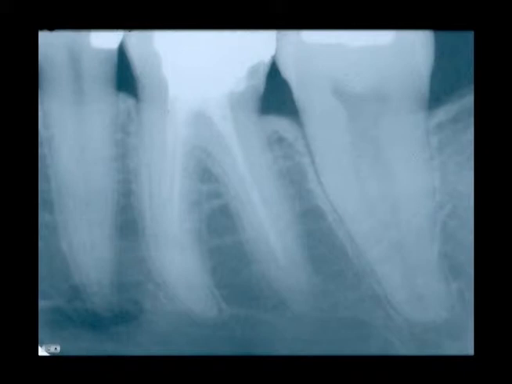Careful examination of this radiolucency under proper lighting with properly exposed radiographs indicates that although we do have a radiolucency at the apex, lamina dura can be observed around the apex of the tooth. Another way of confirming the differential diagnosis would be to pulp test the tooth.